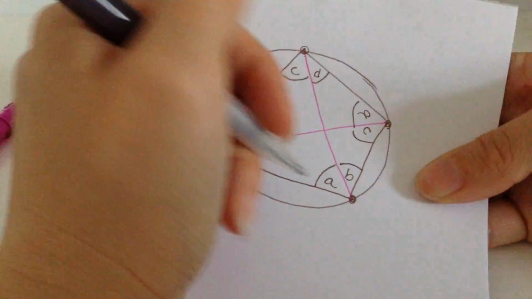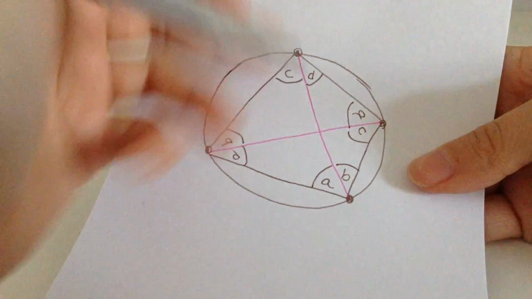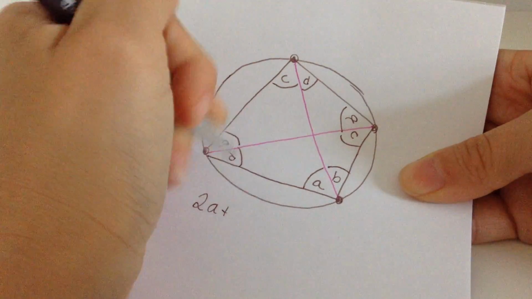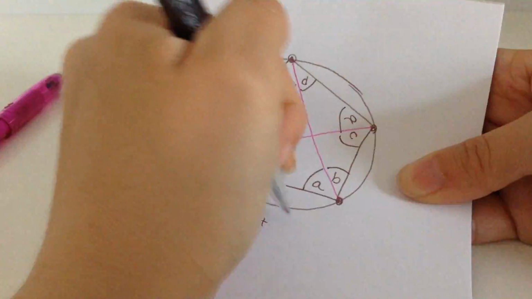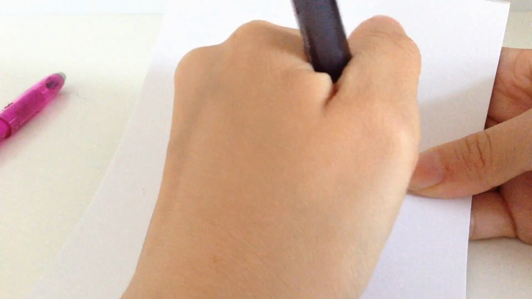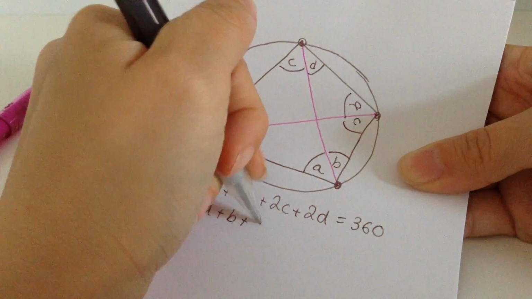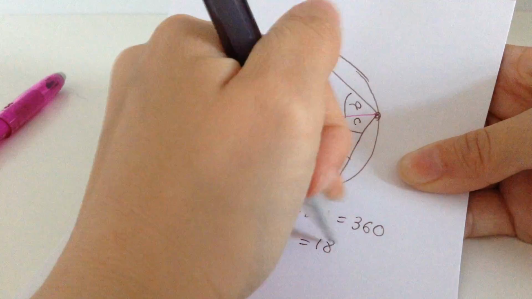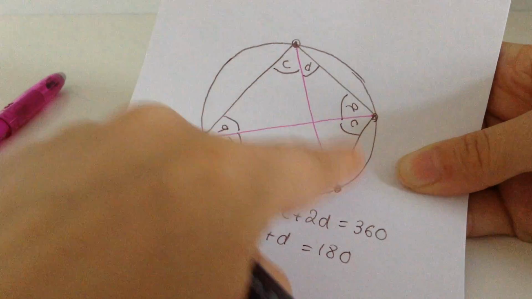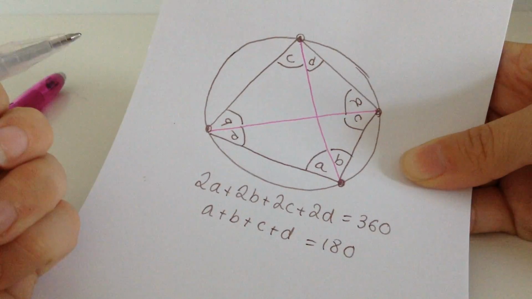Then finally I can say, well, this is a quadrilateral, so I know that all 4 corners add up to 360 degrees. I've got 2 A's, 2 B's, 2 C's, and 2 D's, and they all add up to 360 because it's a quadrilateral. If I halve both sides, I end up with A plus B plus C plus D equals 180. So I've proved it.